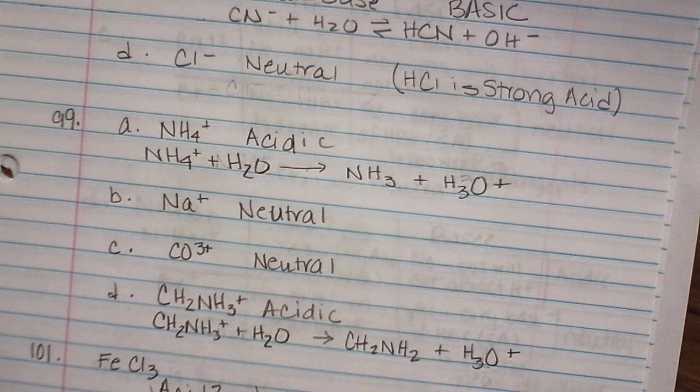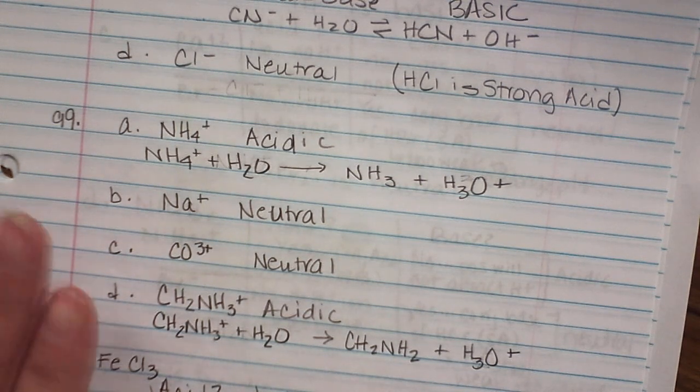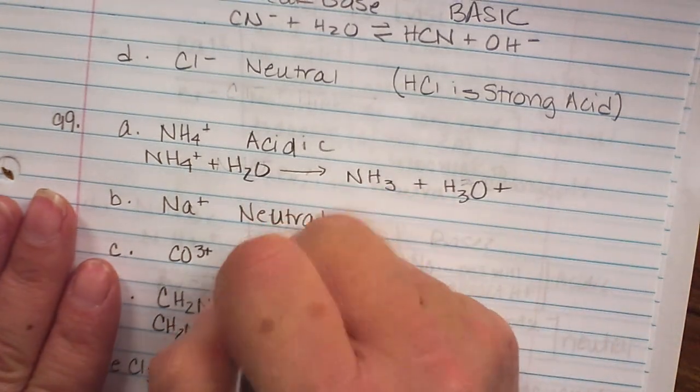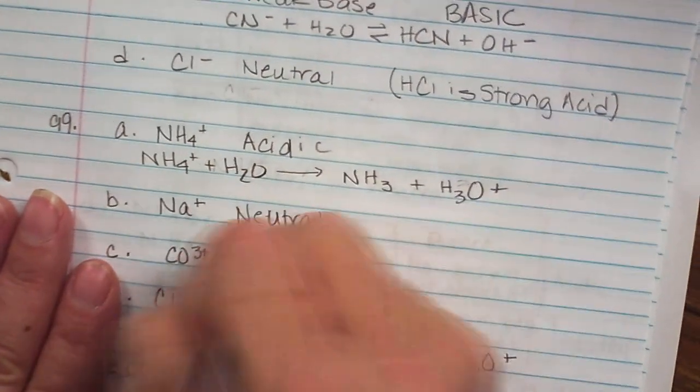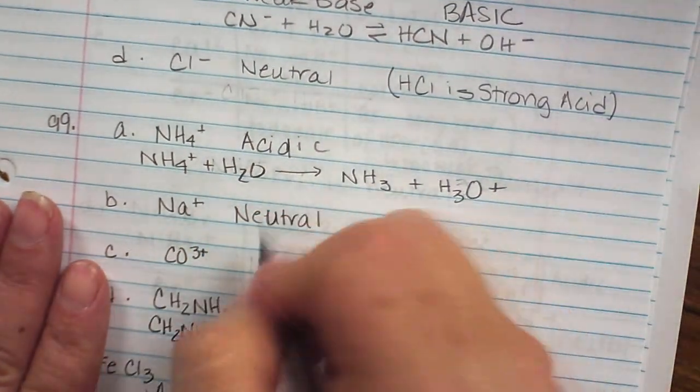All right, so 99C, I was looking at that and I was saying that's not right. That's the one we want to talk about. So let's do that. This is acidic. This one here comes out to be acidic.